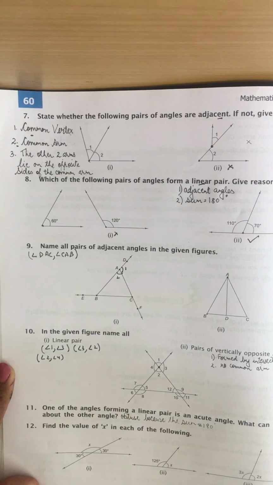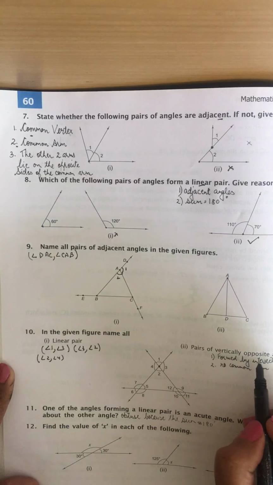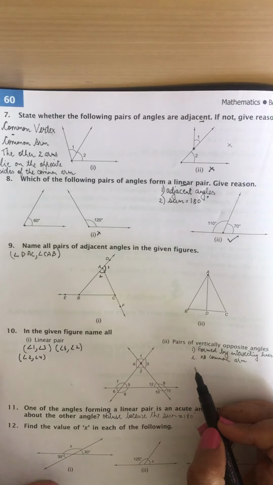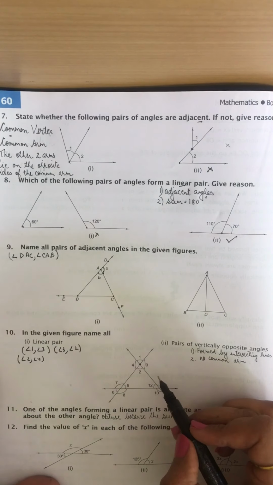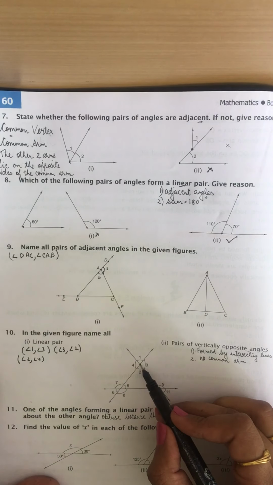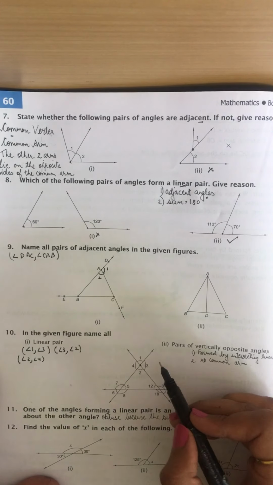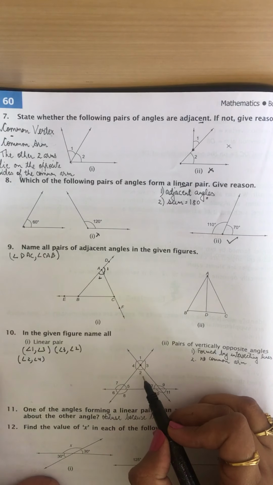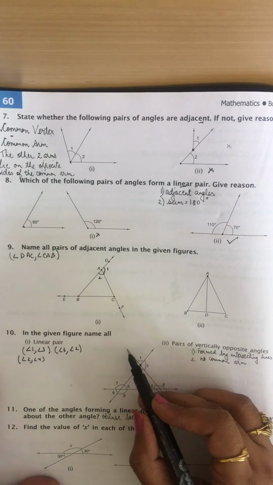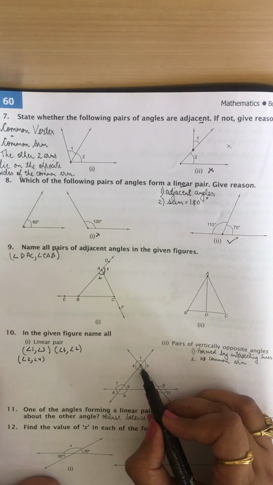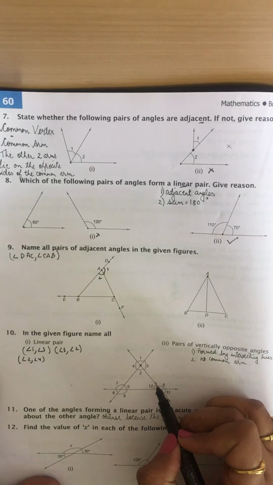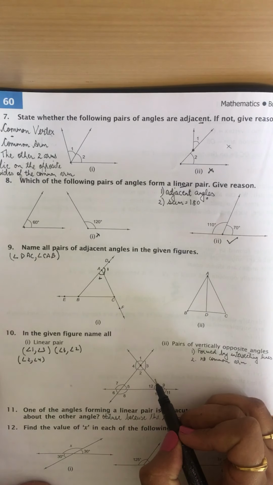Coming to question number 10, we have another thing in this question, vertically opposite angles. Now what are vertically opposite angles? The angles formed on intersecting lines which have a common vertex but they do not have any common arm. Now if you see angle 1 and 2, they are vertically opposite angles. They have a common vertex. These two lines are intersecting at this vertex. And angle 1, this is the first arm and this is the second arm. And of angle 2, these two are the arms. So they do not have any common arm. Such angles are called vertically opposite angles.